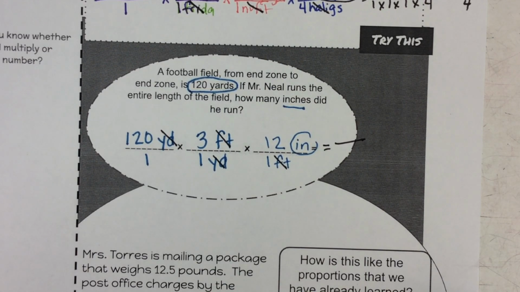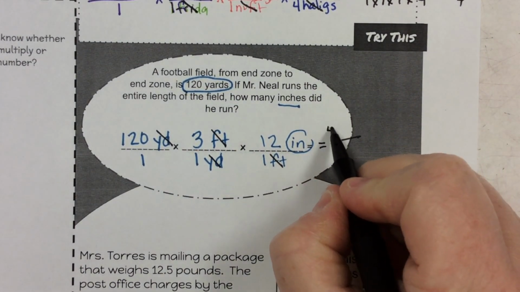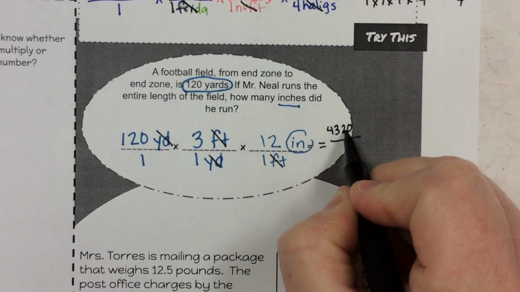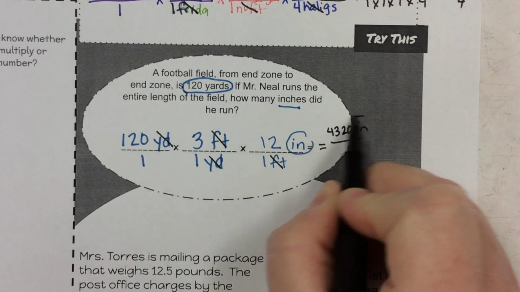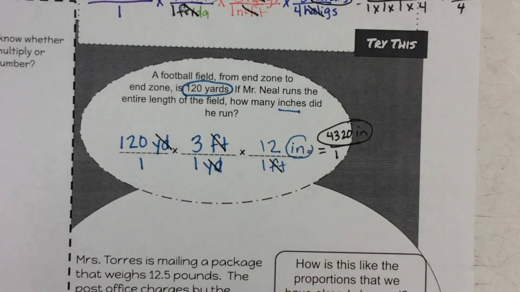120 times 3 times 12. It's a big number, 4,320. And that is inches. Did you know that's how long a football field is? Because it's just over 1, right? We divide. 4,320 inches in a football field.